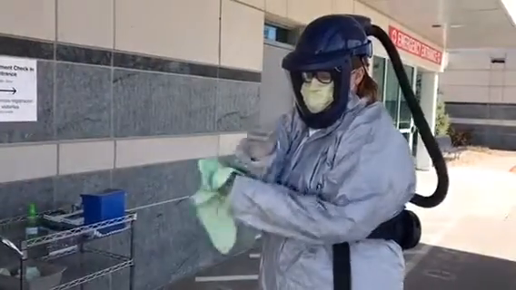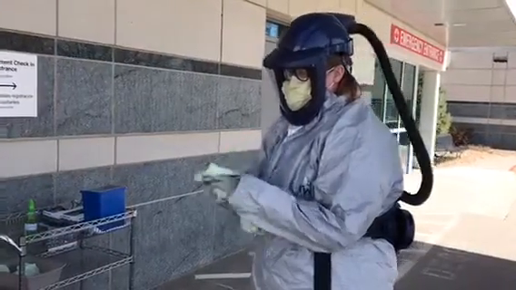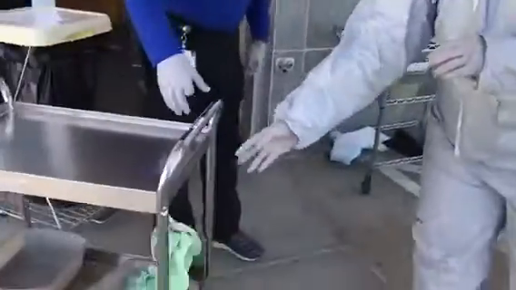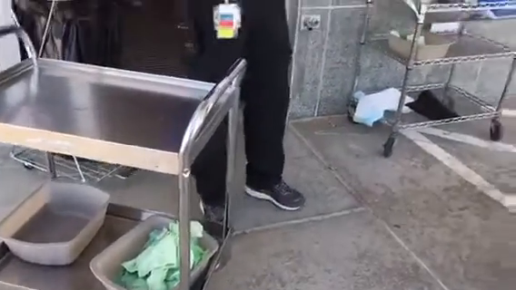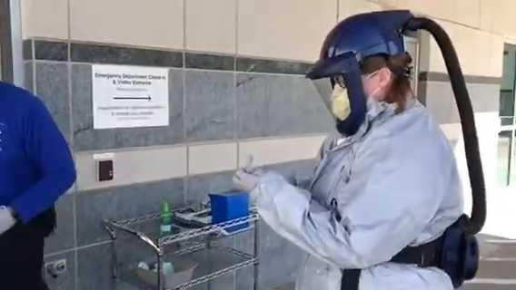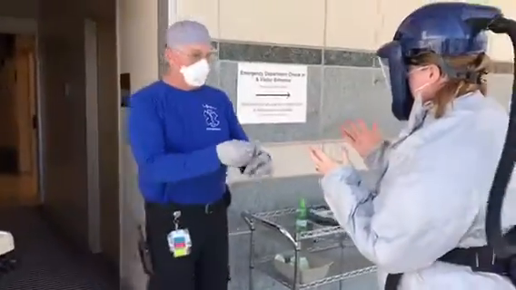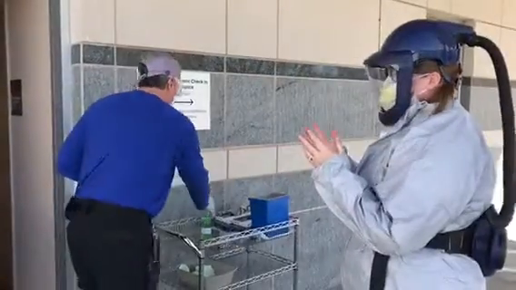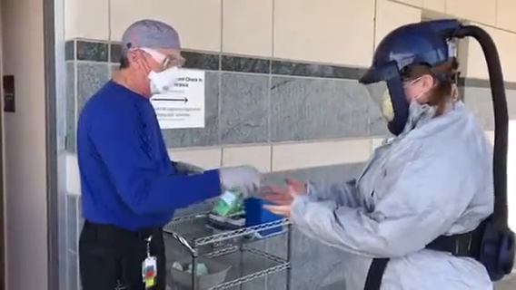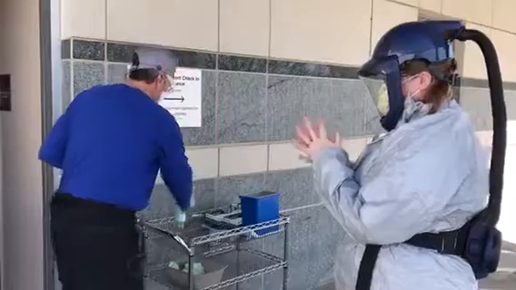And then they will put the dirty rag in the dirty linen bucket. They will remove their gloves and throw them in the trash can. And then put hand sanitizer on. And then a new pair of gloves.